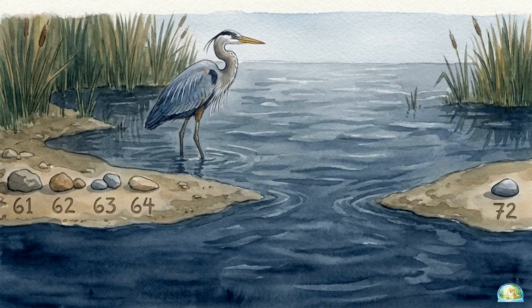Past the 64 mark, we find a wide expanse of empty water. This visual gap indicates a range of temperatures that were never recorded. Far across the gap sits the 72-degree mark. This isolated stone is a high value that changes how we describe the overall shape.